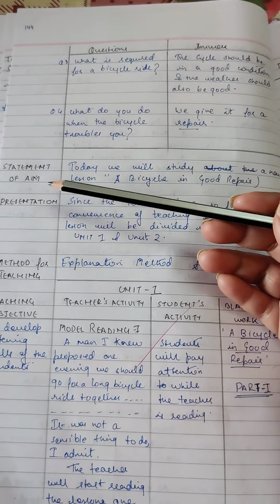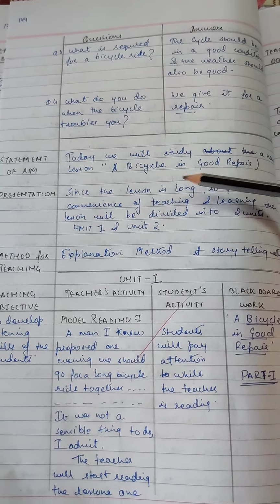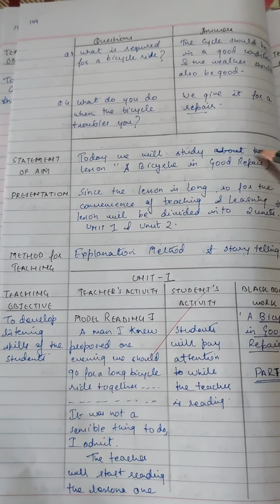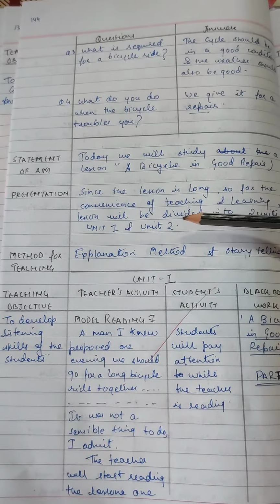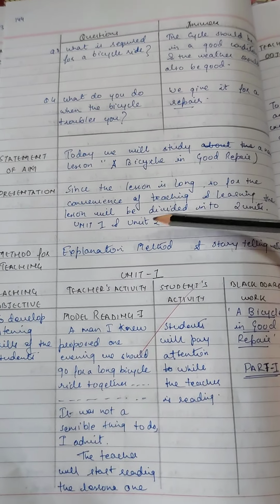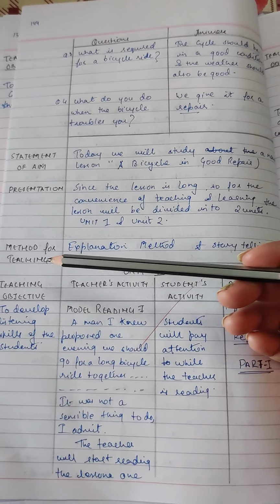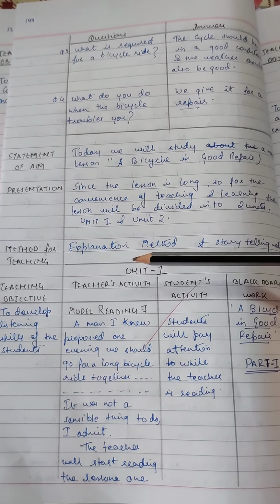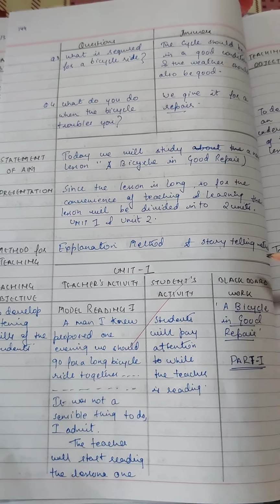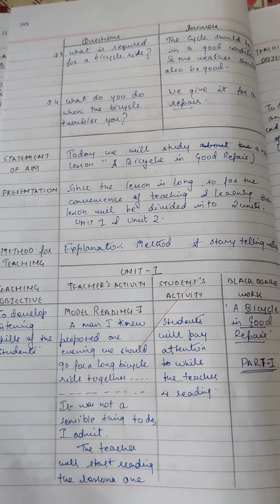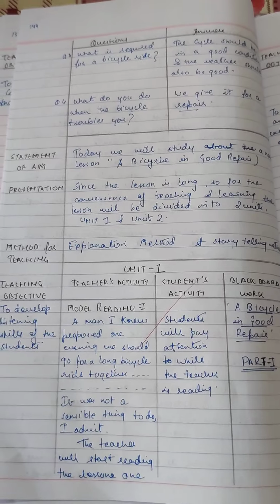Next subheading is statement of aim. Here we can write that today we will study a new lesson, the name of the lesson. In presentation you can write that the lesson is long, so it will be divided into 2 units. The next part is method of teaching. Here I have used explanation method and storytelling method. You can use narration method or any other method.